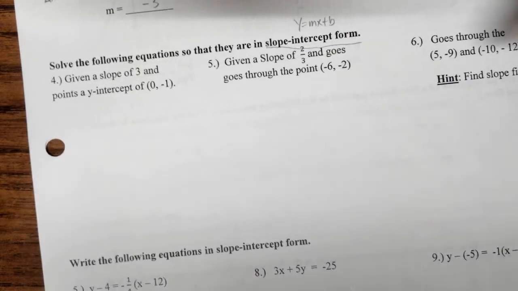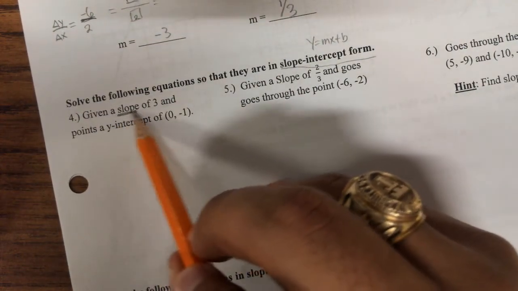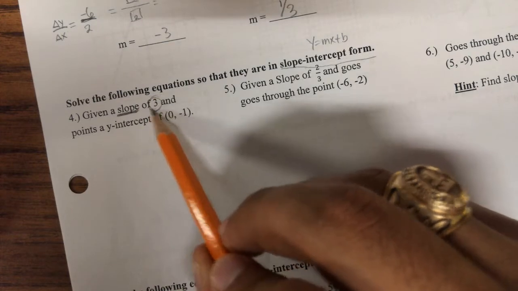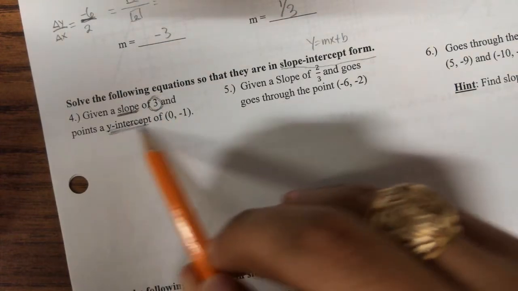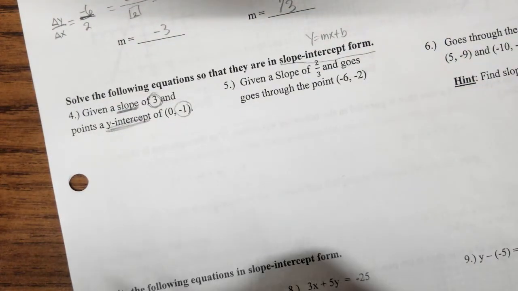Now the first one's easy. Again, I always like to underline the information that I'm given. I'm given a slope. My slope is 3. And I'm also given a y-intercept. My y-intercept's written a little weird, but my y-intercept is negative 1.